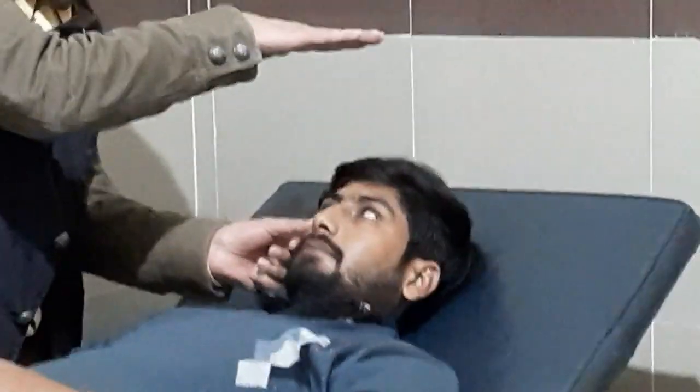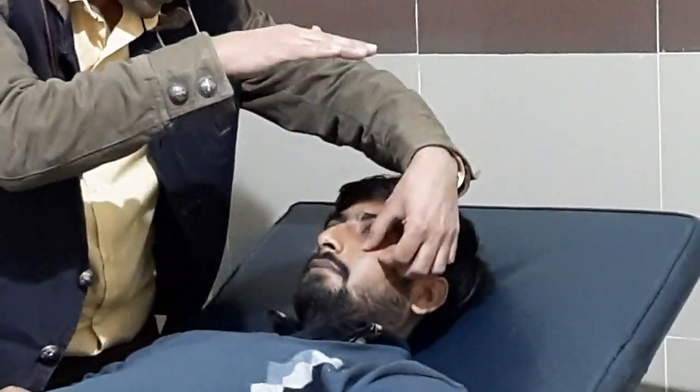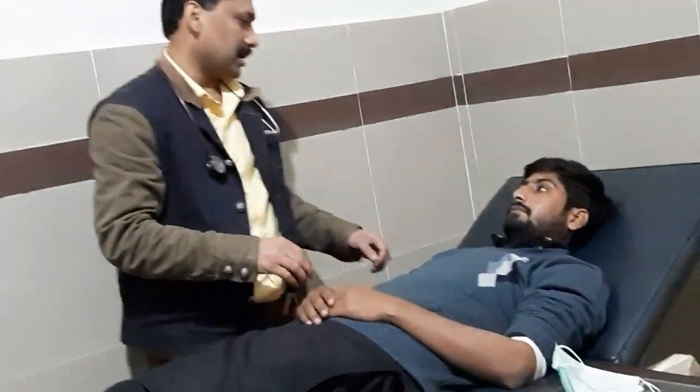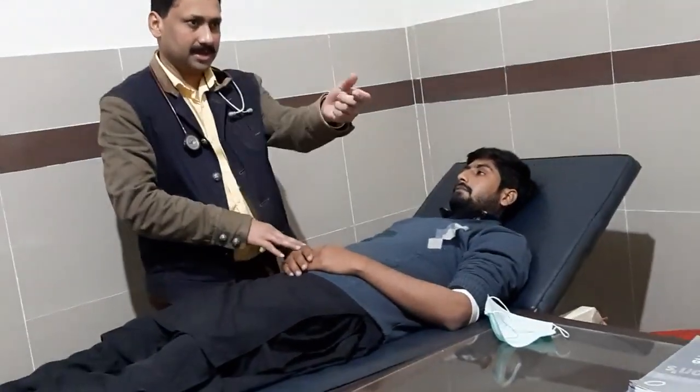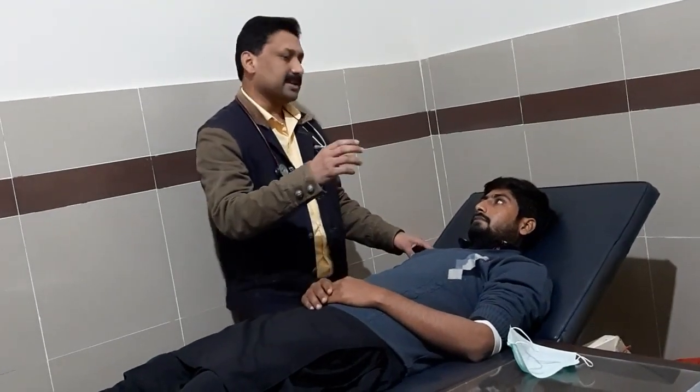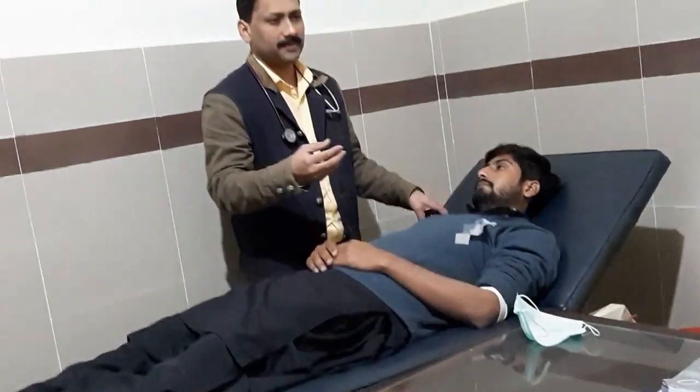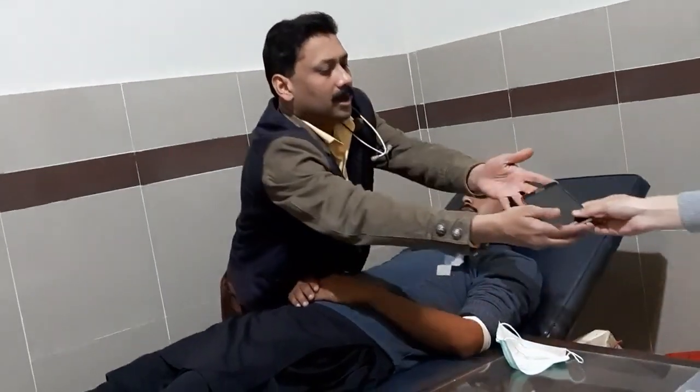Now look at my hand. And now I'm looking towards the conjunctiva. Look up, look down. That way I'll be examining the eyes of the patient, and then I'll be examining the oral cavity. So I need a light for that. I'll be examining the oral cavity, and what I'll be seeing there, one, oral hygiene.